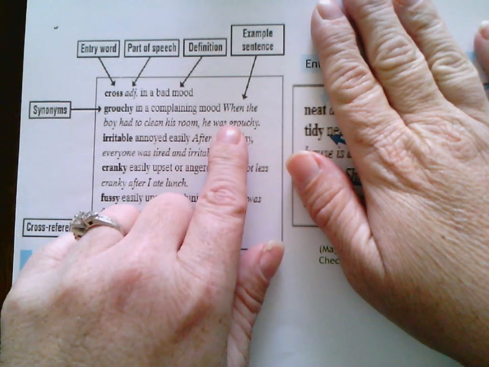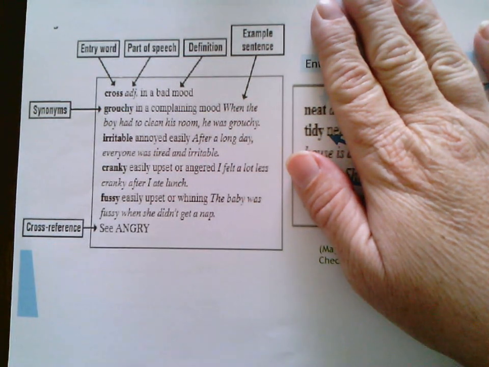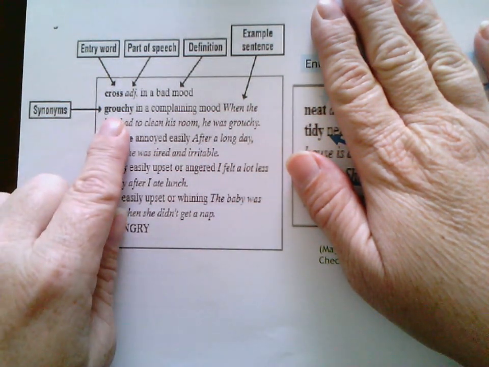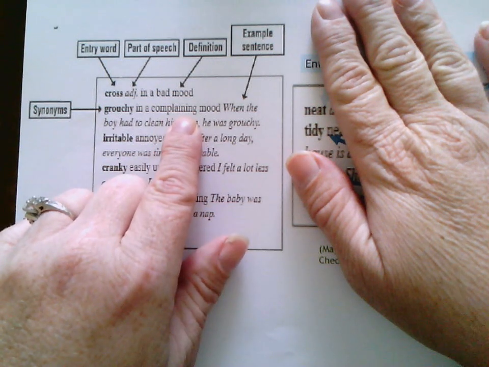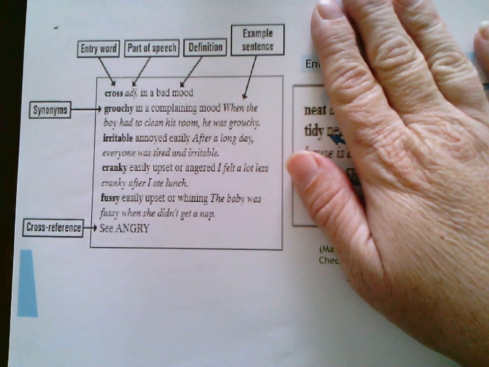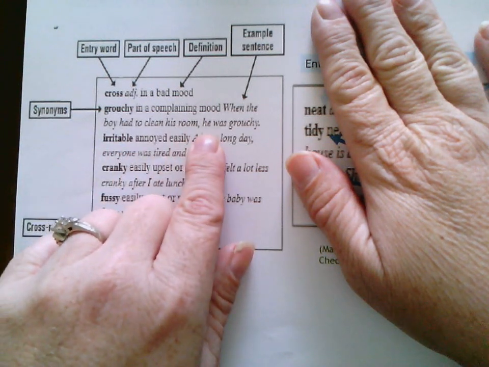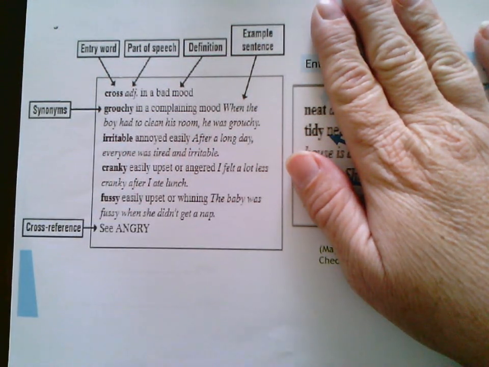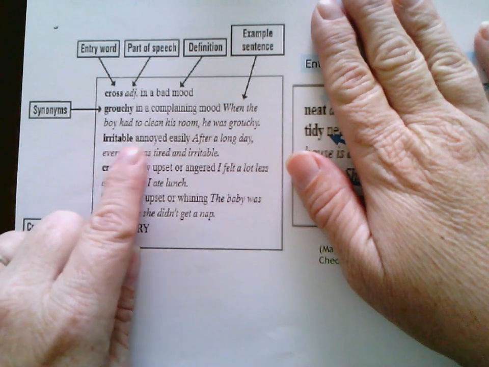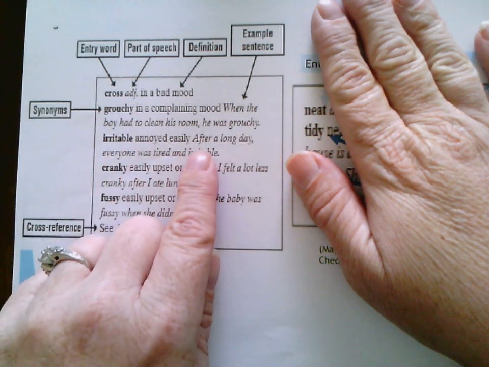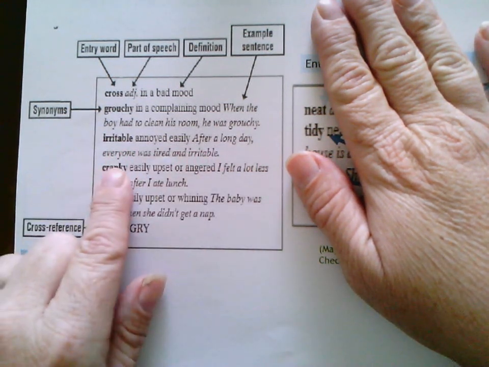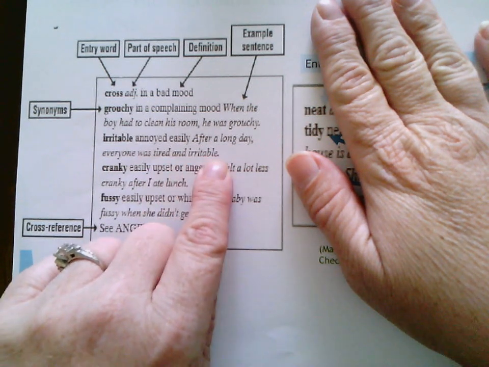So they also here give example sentences. For example, grouchy, in a complaining mood, right? Well, the example sentence says, when the boy had to clean his room, he was grouchy. Or irritable, meaning annoyed easily. After a long day, everyone was tired and irritable.